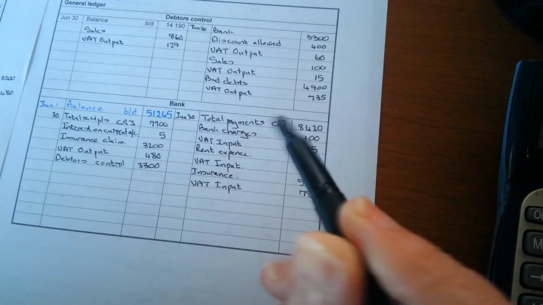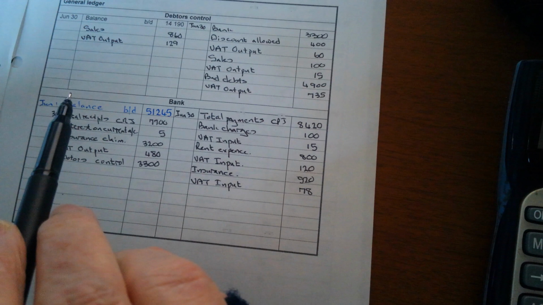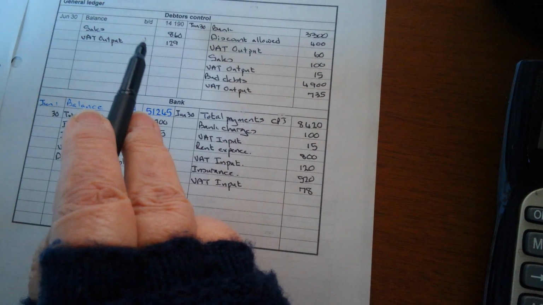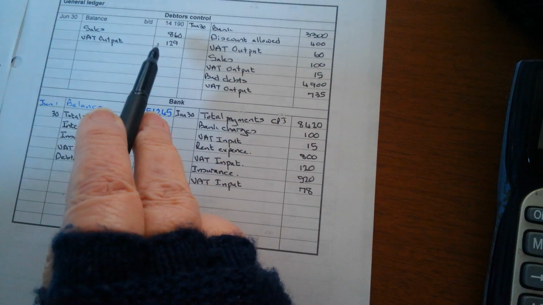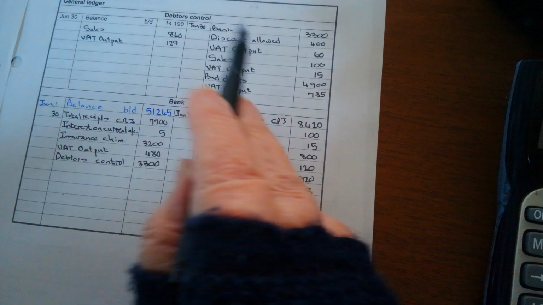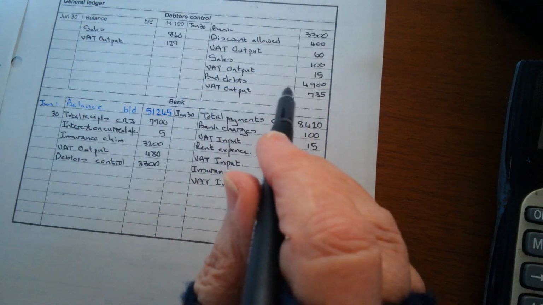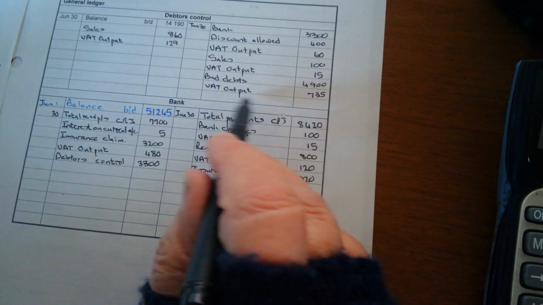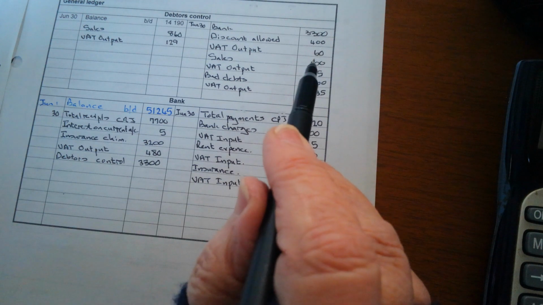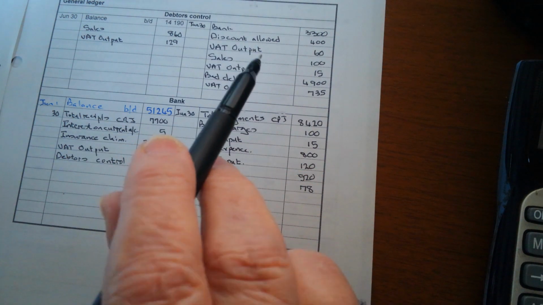So when we originally sold on credit, we debited the debtors control with the total sales, and on the total sales we had to pay VAT. If we write off bad debts or we give discount, it means that we don't collect the money from SARS, and then we have to claim back that VAT from SARS because we only pay money to SARS when we actually collect it from the debtors.